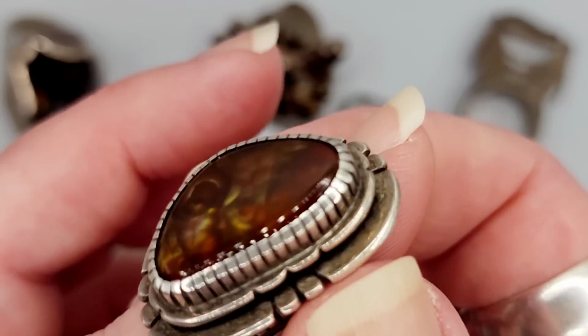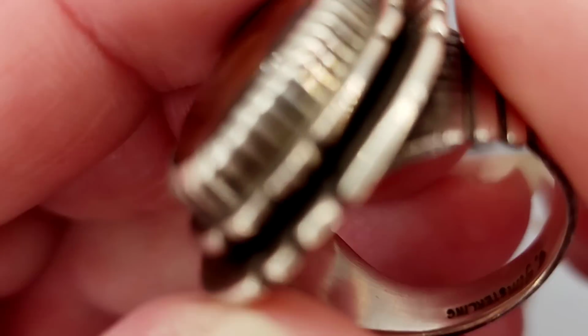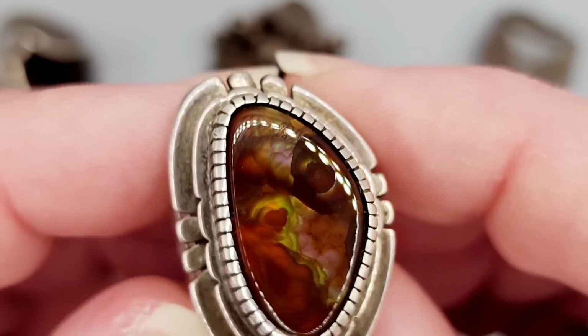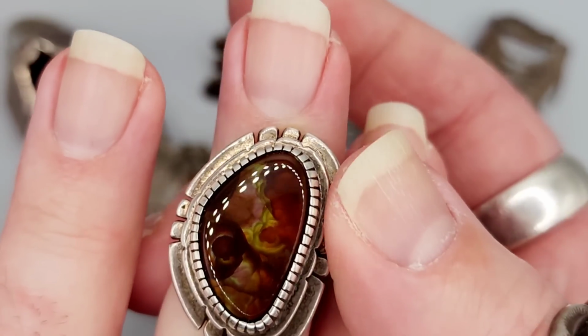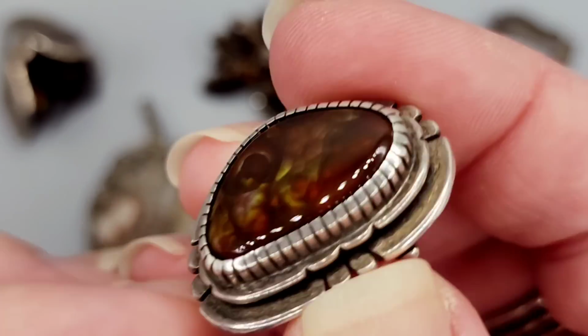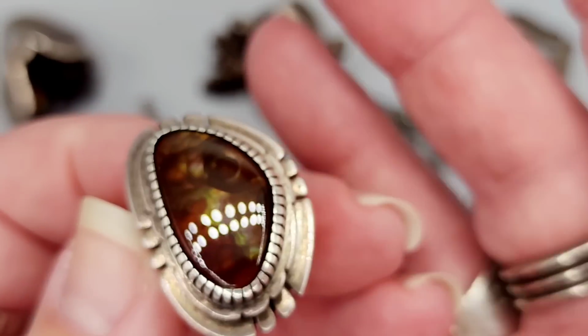But I would say if you were to find that at a show in that mounting, and it is artist signed by the Native American artist that produced this, I would say on that ring you're probably in the vicinity of full retail would be $800 to $1,200. That would be full retail. So watch the price of fire agate because it continually goes up.